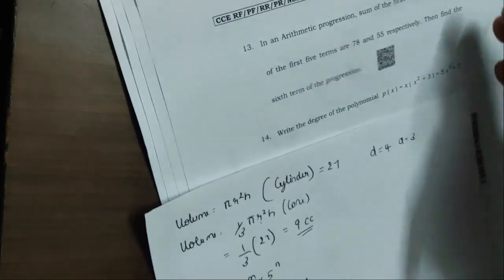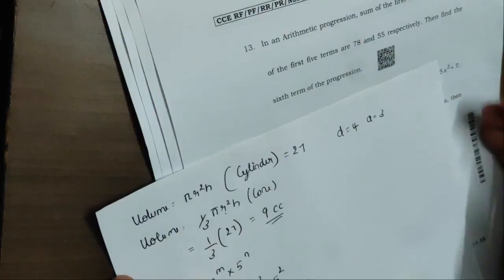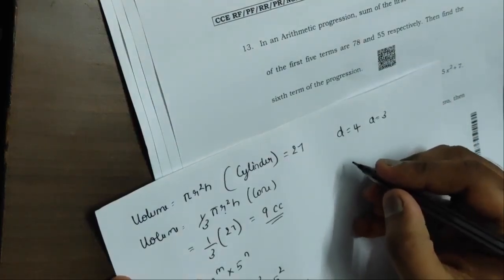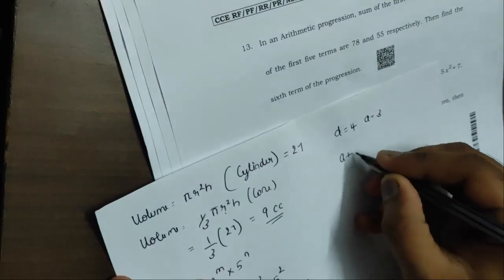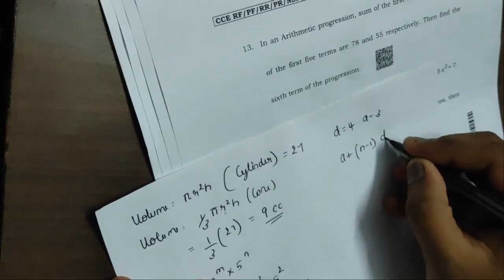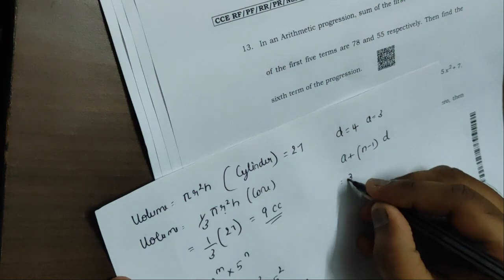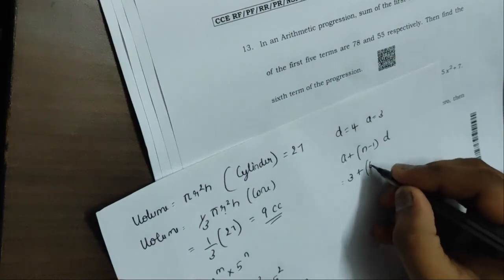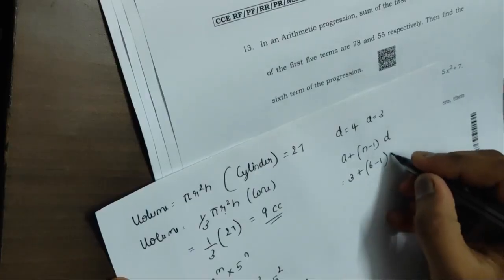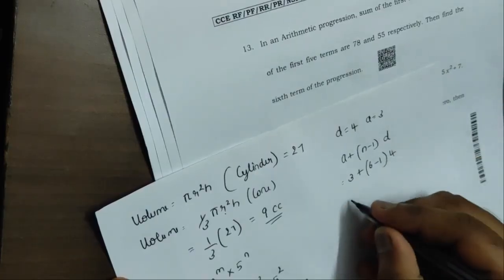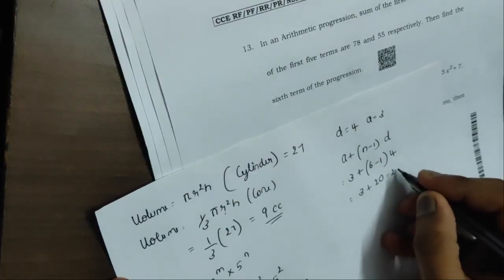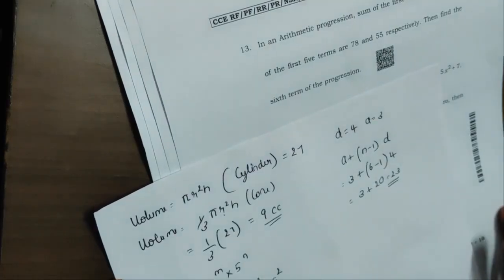What is asked in the question is to find the 6th term of the progression. We know the formula for the nth term of the arithmetic progression is given as a plus n minus 1 into d. We know the value of a is 3, plus n is 6th term, so 6 minus 1 into d, which is 4. So that comes to 3 plus 20, 23 is our required solution.